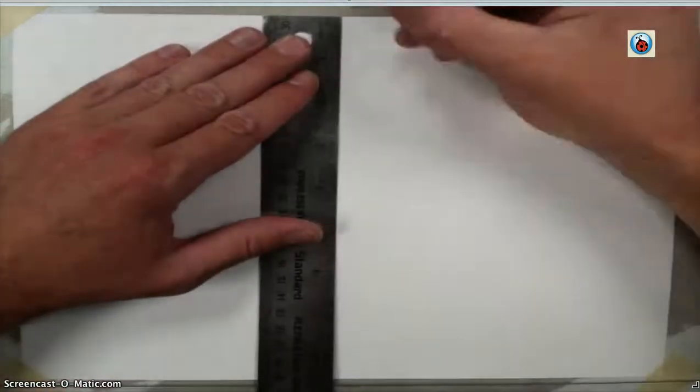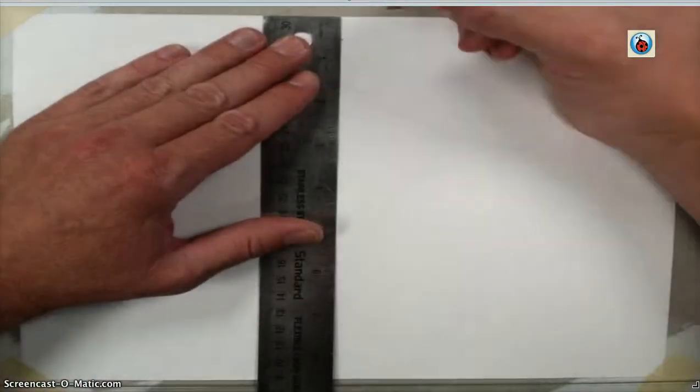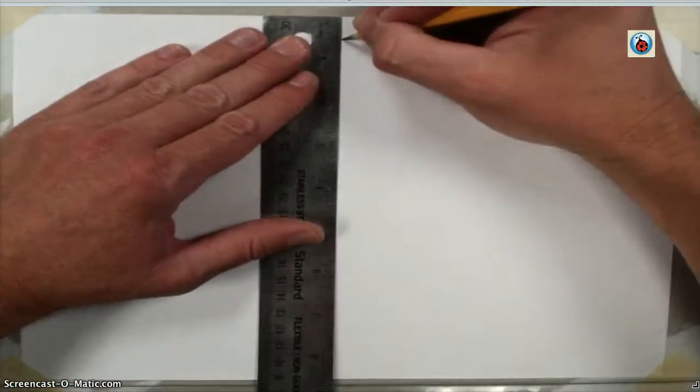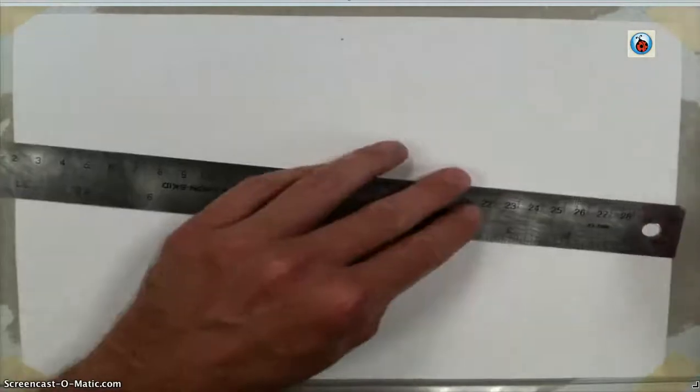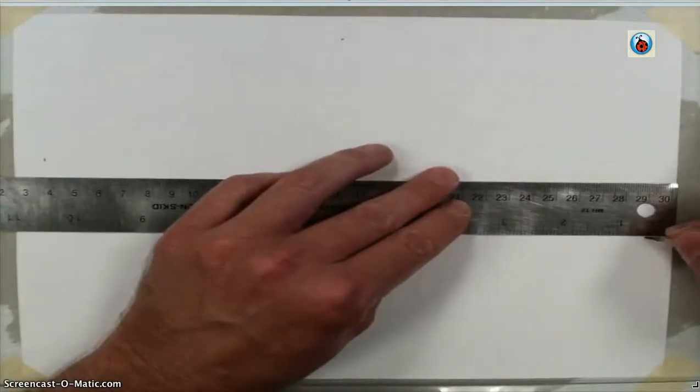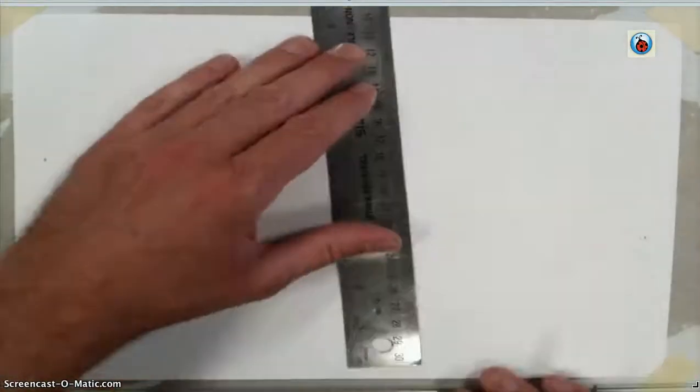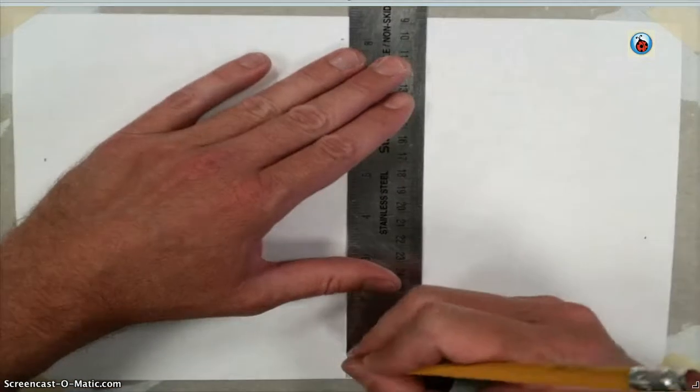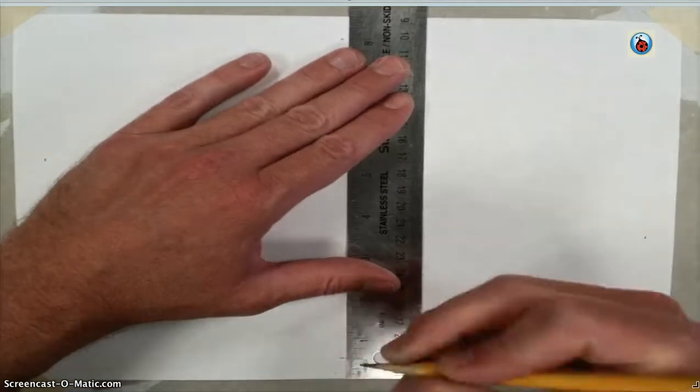We're going to mark our 1/2 inch from the bottom, or from the top. 1/2 inch from the right side. And now our 1/2 inch from the bottom. So we have 1, 2, 3, 4 marks.